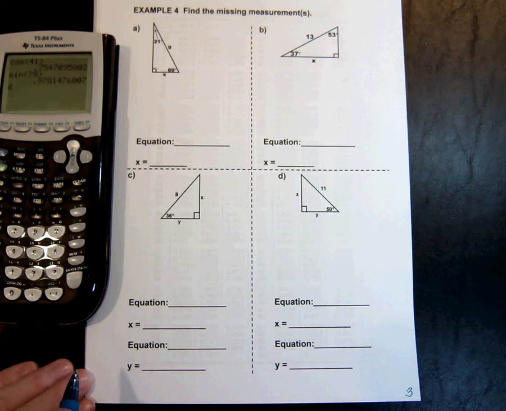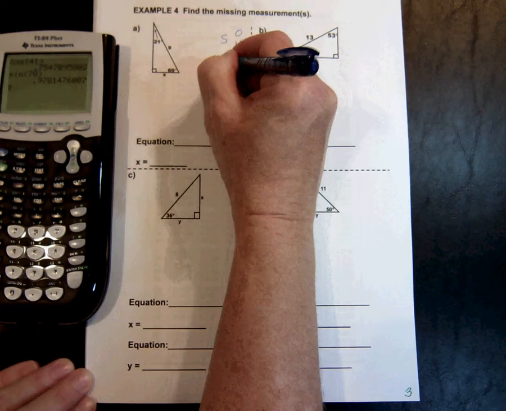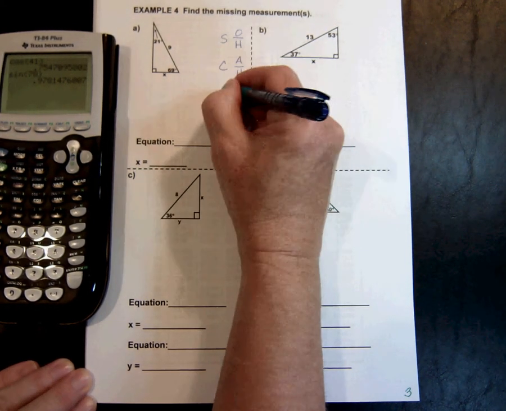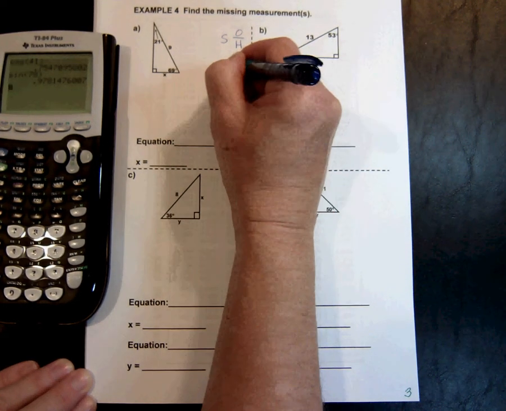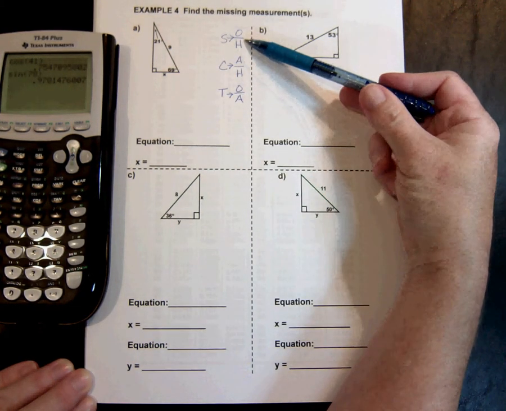Remember SOHCAHTOA: sine, cosine, and tangent.